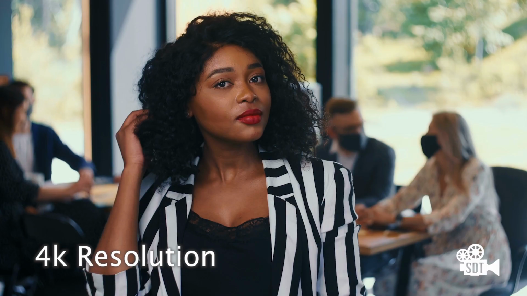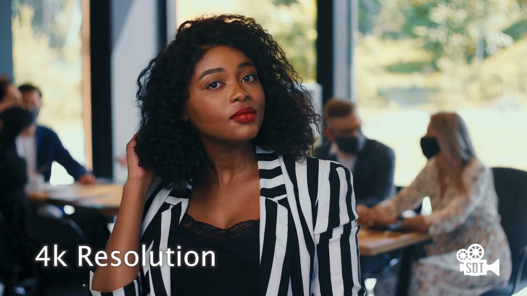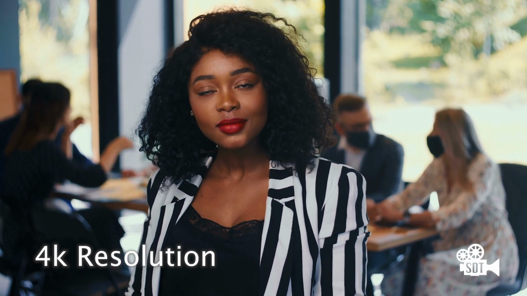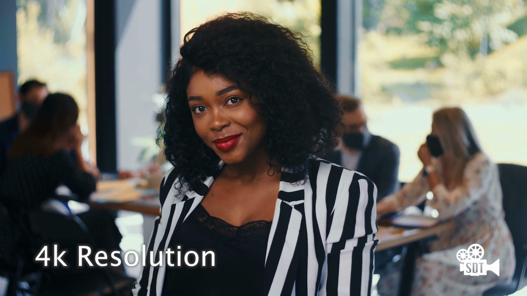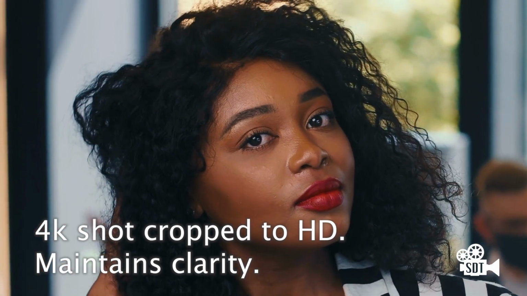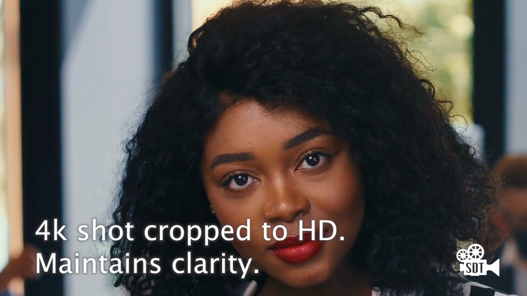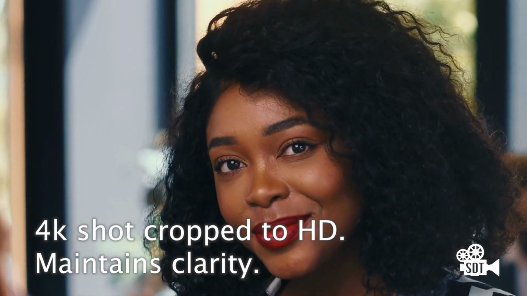So why would you want to shoot in 4K sometimes? You'd want to shoot in 4K because you can actually crop into a 4K image and get a closer shot of something, or a more zoomed in shot, and not lose your resolution if you're working in a timeline that is HD. So shooting in higher resolutions, even though you mean to export in lower resolutions, can help give you more coverage.